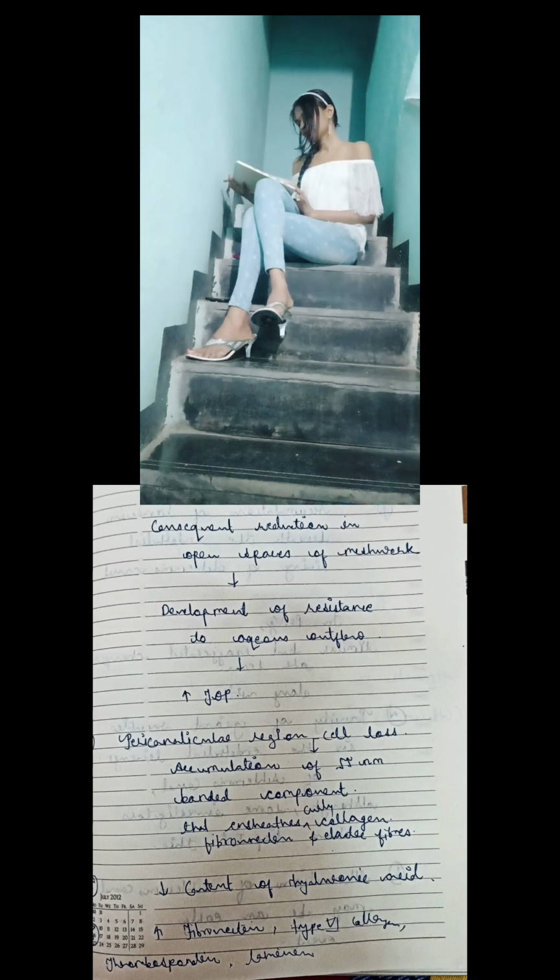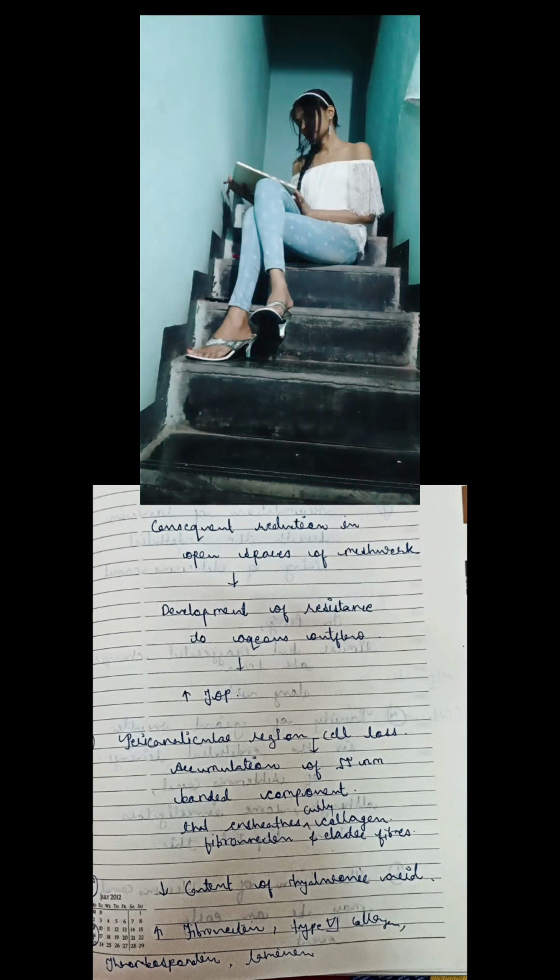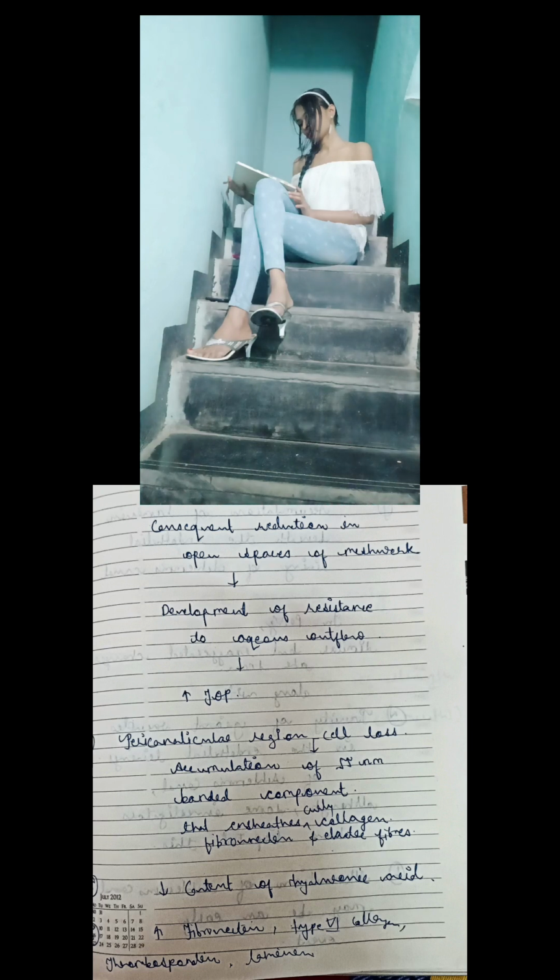In the pericanalicular region, endothelial cell loss occurs. Then there is accumulation of 55 nanometer banded component that ensheaths the collagen, fibronectin, and elastic fibers. There is decrease in the content of hyaluronic acid in the pericanalicular region, and increase in the level of fibronectin, type 6 collagen, thrombospondin, and there is decrease in the level of laminin in the pericanalicular region extracellular matrix. But there is accumulation of laminin beneath the endothelial lining of Schlemm's canal.